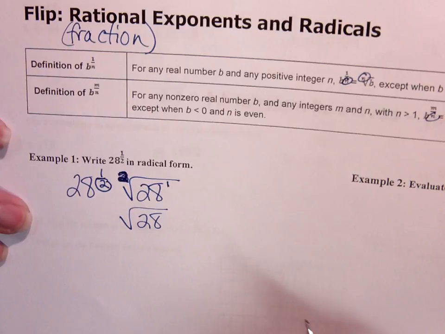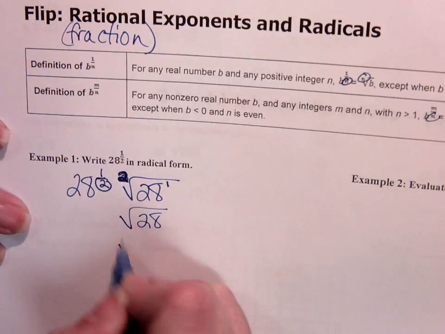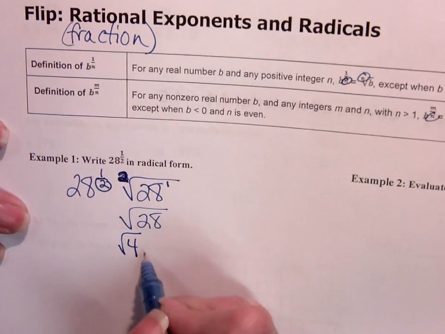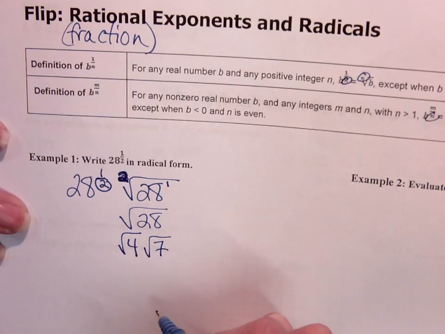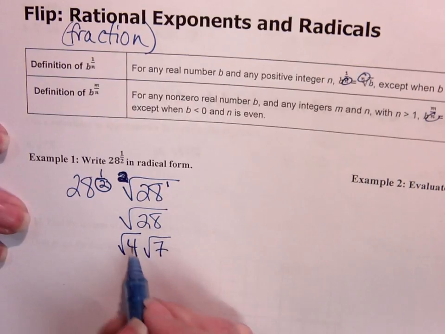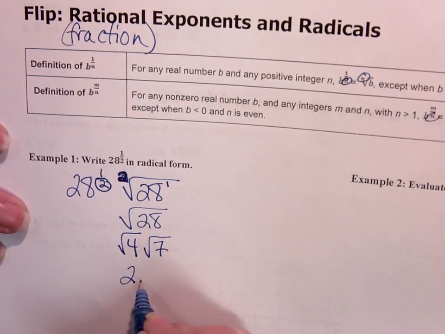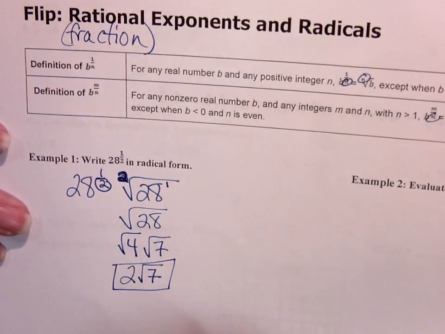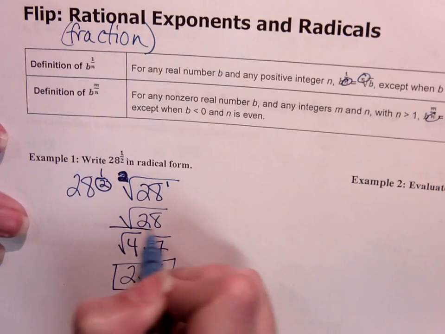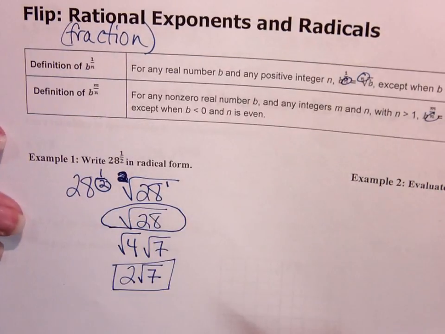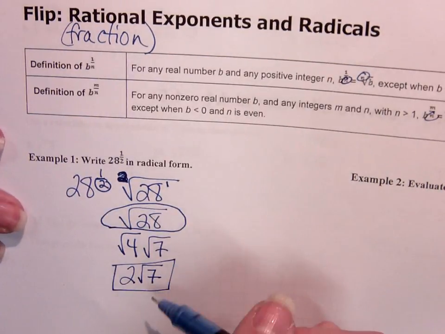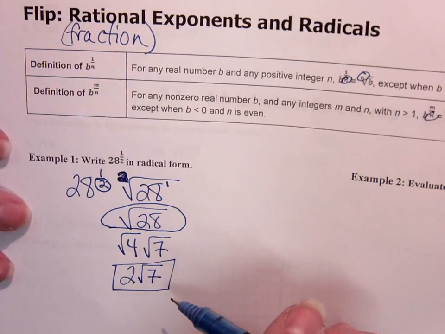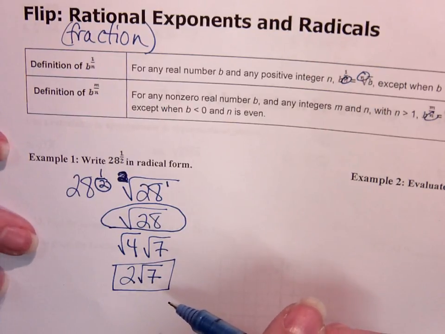And when I simplify that, I'm going to multiply 4 times the square root of 7, because the square root of 4 is 2, and we've got 2 root 7. It's completely simplified. The conversion part happens here, and then I simplify that down to 2 root 7.